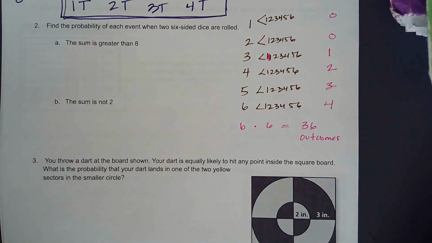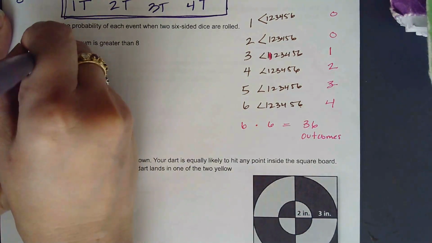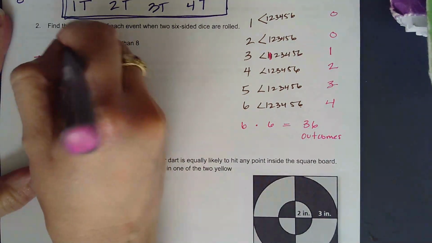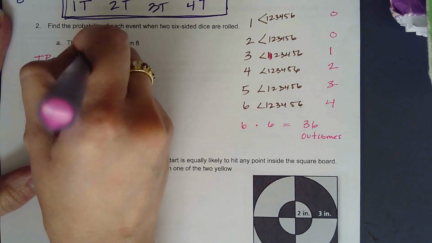What's the probability that the sum is greater than 8? So we're looking at the theoretical probability. So this means we're looking at the number of favorable outcomes.